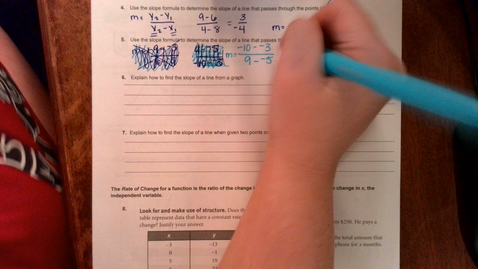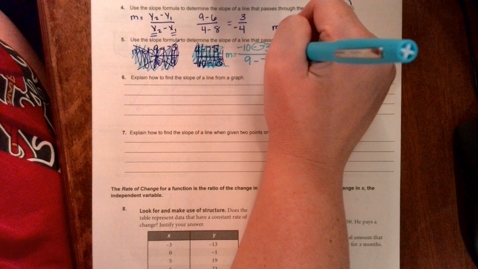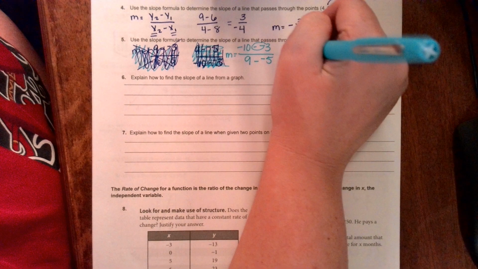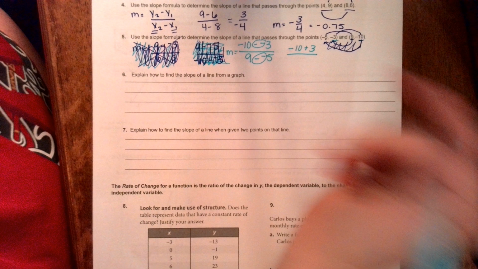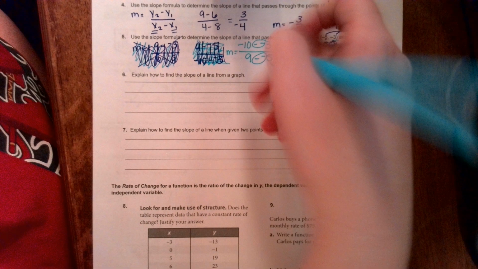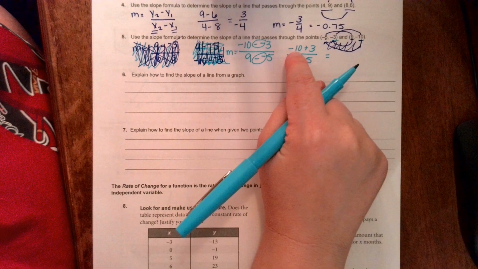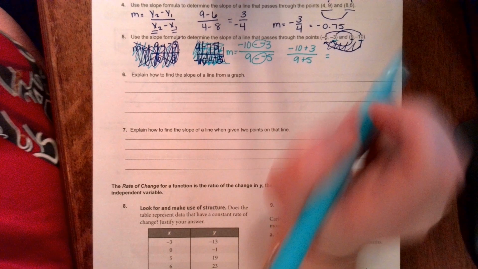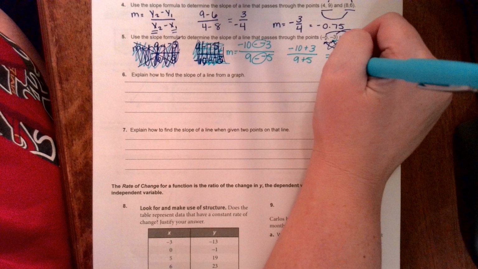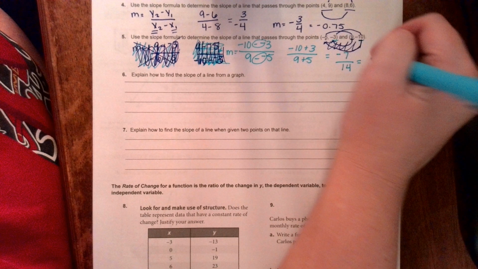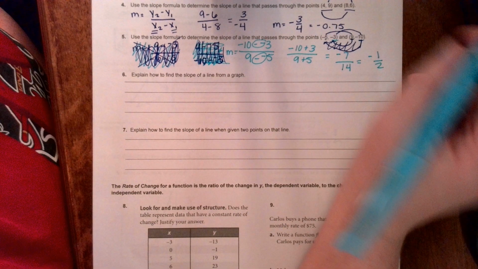Okay, so negative 10 minus negative 3. This minus negative becomes a positive, so this is negative 10 plus 3. Same here: when you subtract a negative, it's like adding a positive. So we're going to do 9 plus 5. Negative 10 plus 3 is negative 7. 9 plus 5 is 14. And this will reduce to negative 1/2. I can divide both of these by 7. So my slope is m equals negative 1/2.